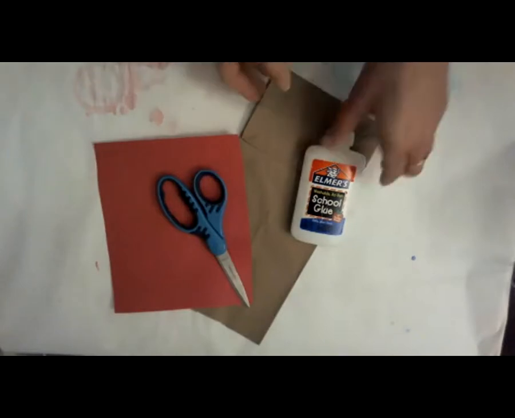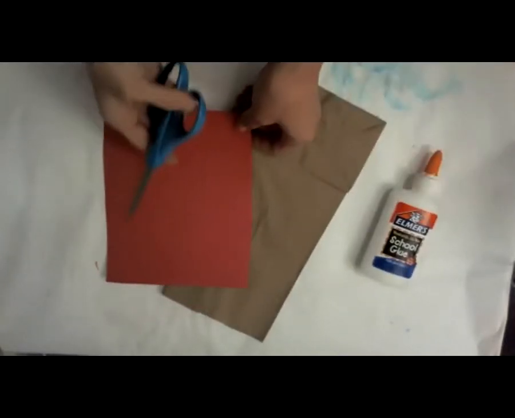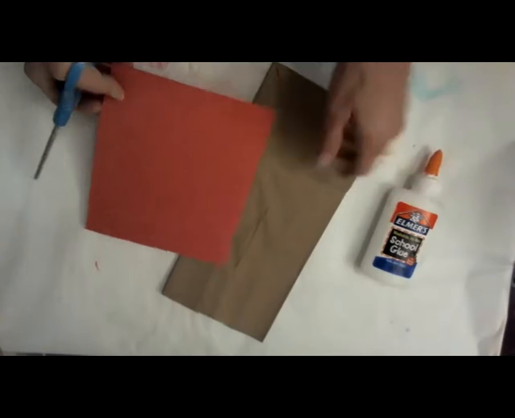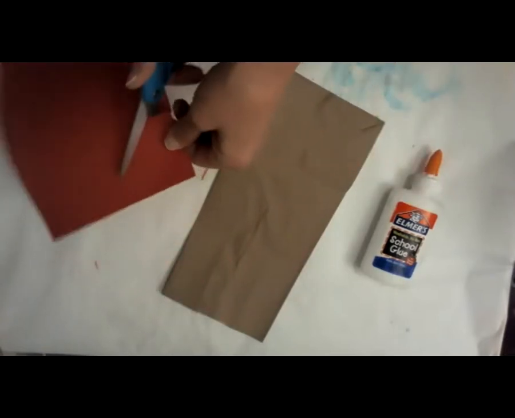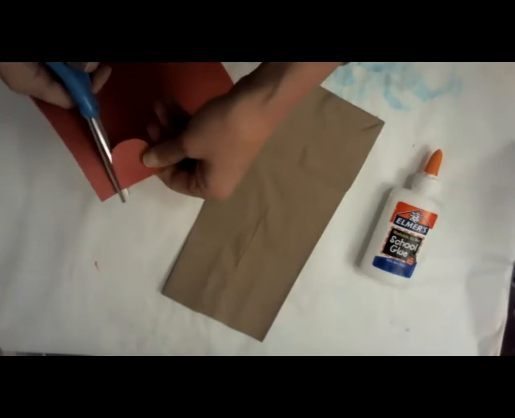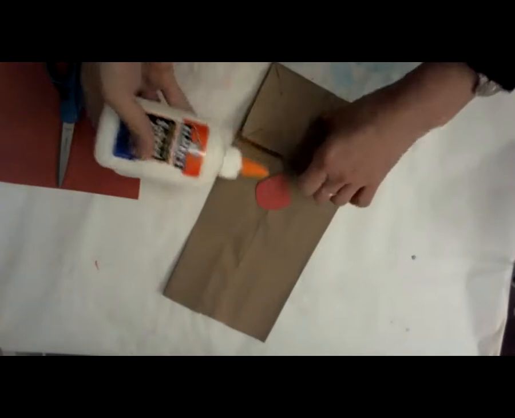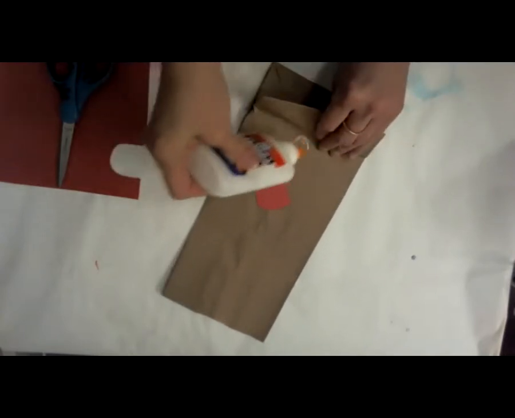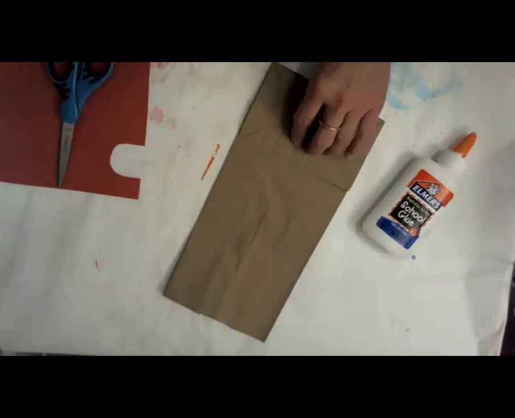For art today, you're just going to need a paper bag and some red paper or a red marker and some glue. So we're going to make a puppet that yawns. When you yawn, you open your mouth really wide and people can see your tongue. So we're going to put a tongue right inside here. So lift this little flap on the bag and let's put a tongue right there.